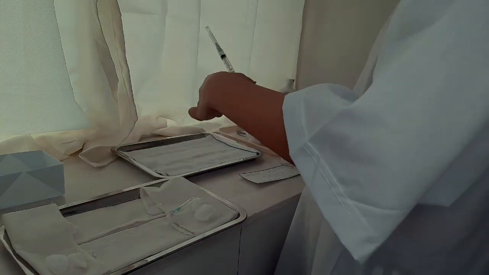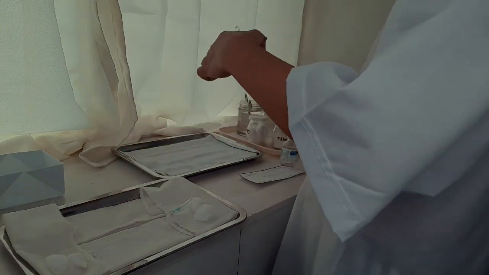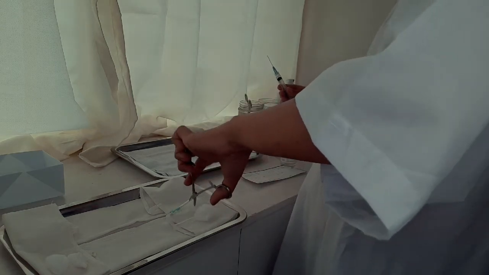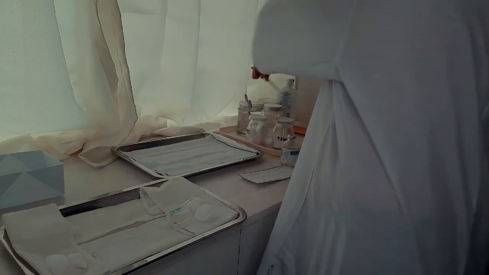Since the gauge 23 aspirating needle is already attached to the syringe, there is no need to change the needle at this point. Instead, proceed to aspiration of 0.5 ml air and inject it into the vial.